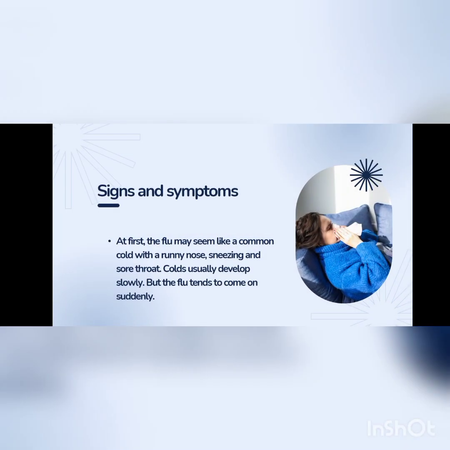What signs and symptoms occur in influenza? At first, the flu may seem like a common cold with a runny nose, sneezing, and sore throat. A cold usually develops slowly, but the flu tends to come on suddenly.